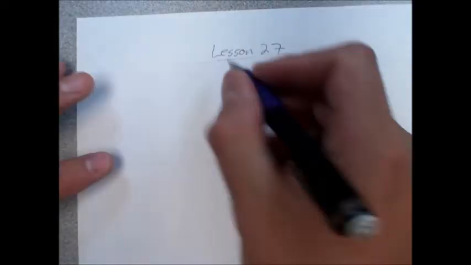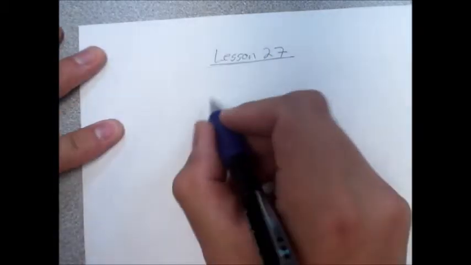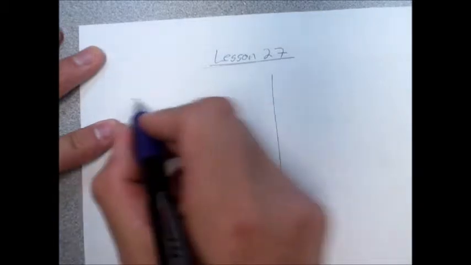Lesson 27 is building off of what we've been working on, which is the two-column proof. I've already given you a slight introduction to it. We're going to get away from the algebra style of proofs and move on to more word and geometry-based proofs. So again, our proof system will have two columns. We'll have a statements and a reasons column.